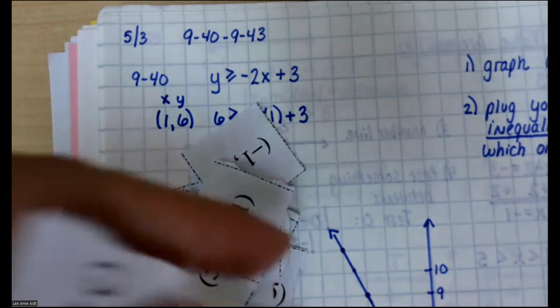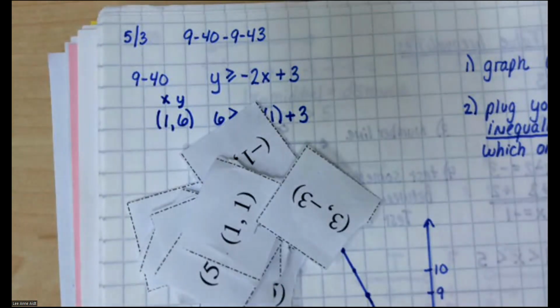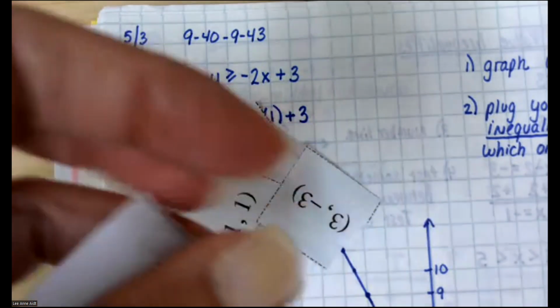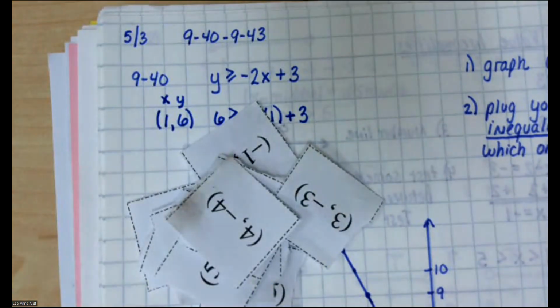Every row is different. They're kind of random.